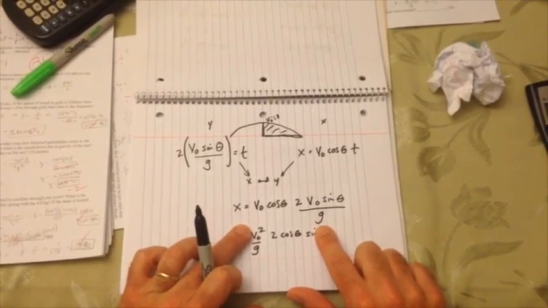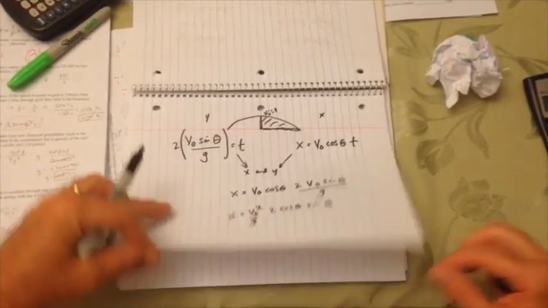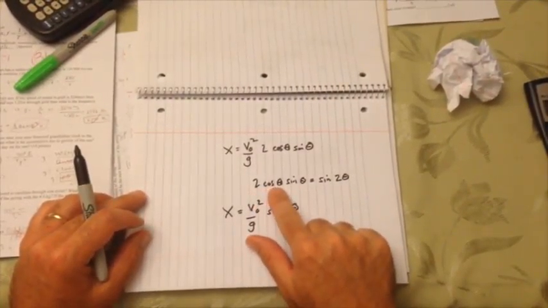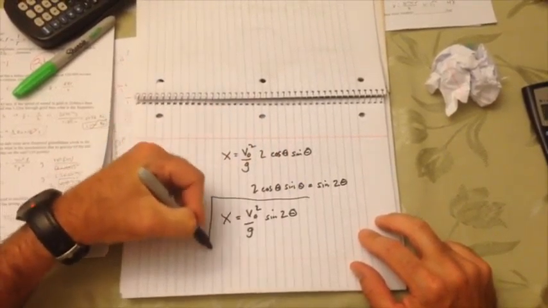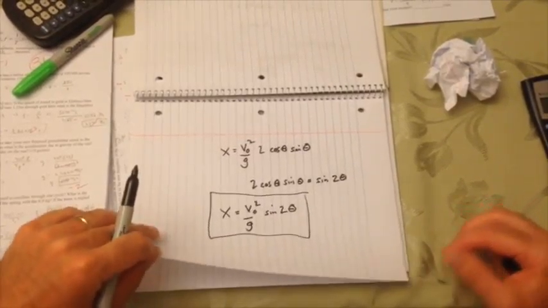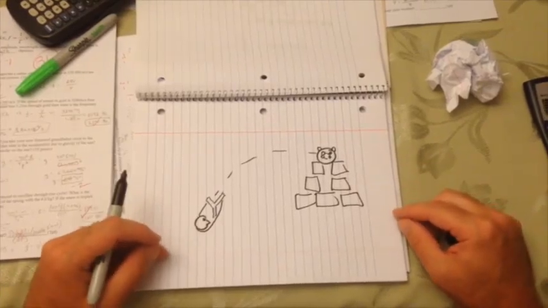It doesn't quite look like the range equation. Now it's starting to look a little better when we neaten it up. And when you remember your trig identities, you'll remember that 2 cosine theta sine theta is equal to sine 2 theta. And then you get the range equation. Once you know this, you can stop worrying about blowing up your own troops and start worrying about firing angry birds at piggies. The end.